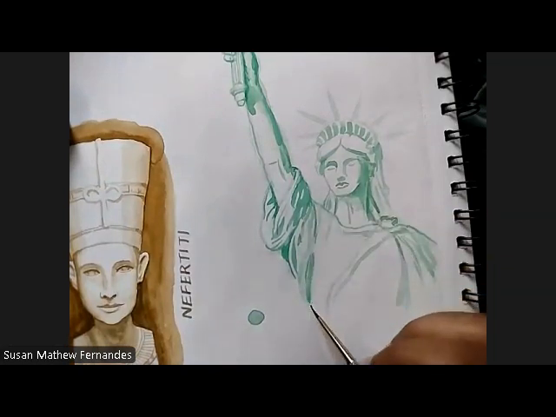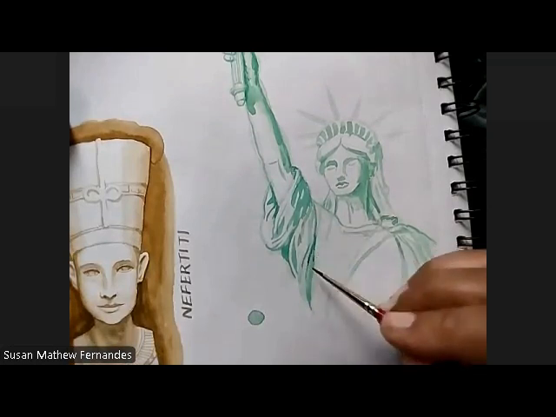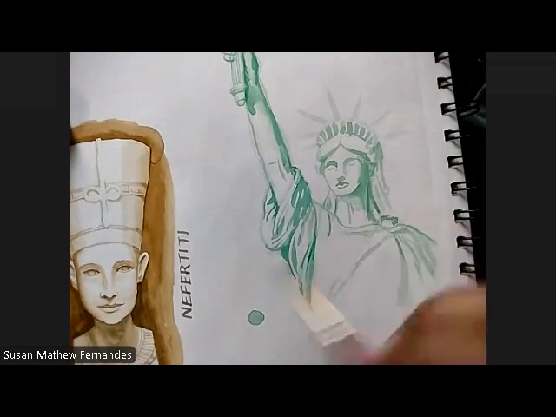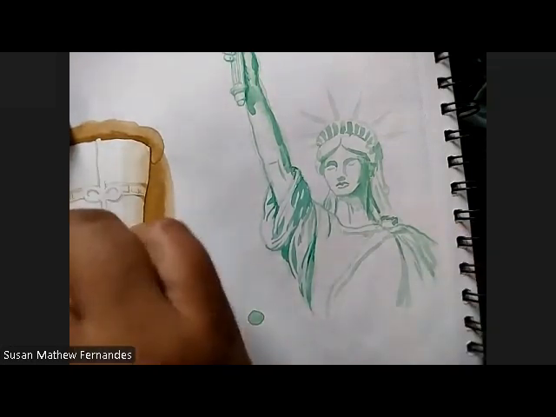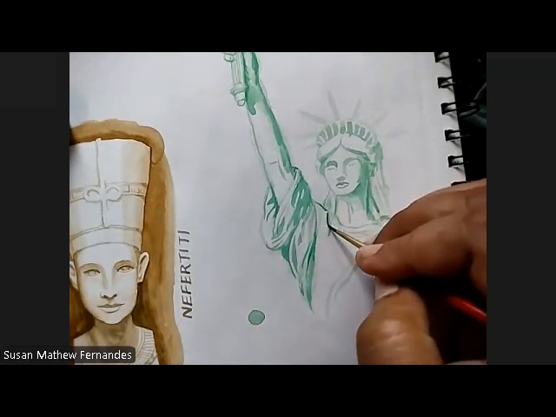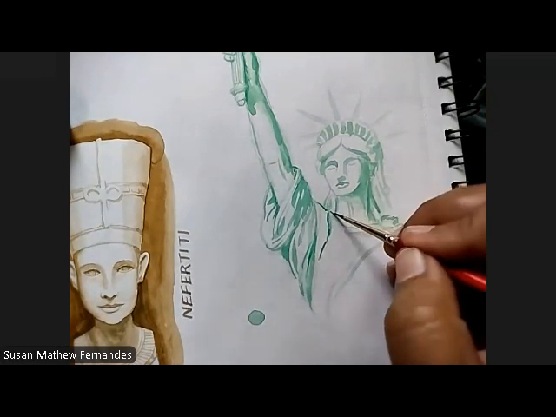I've got some dark folds here. I bring that in. This whole portion is a little dark. That's it. Now here I definitely have some dark portions. See, over here, where the, there, right?